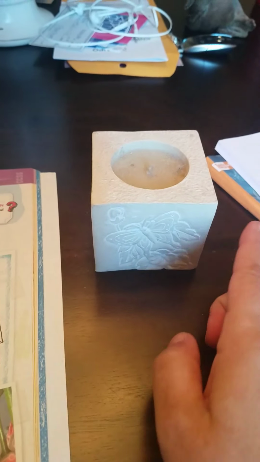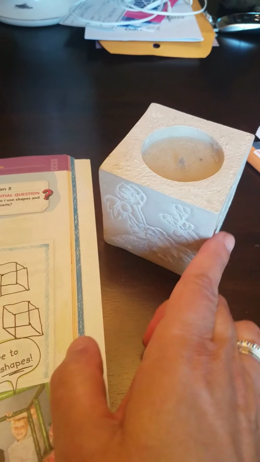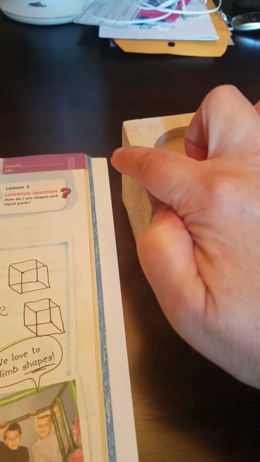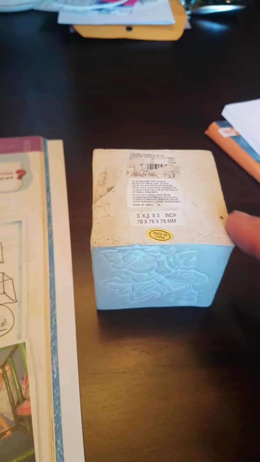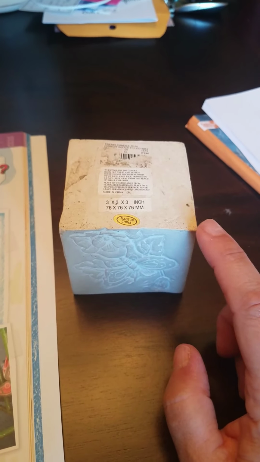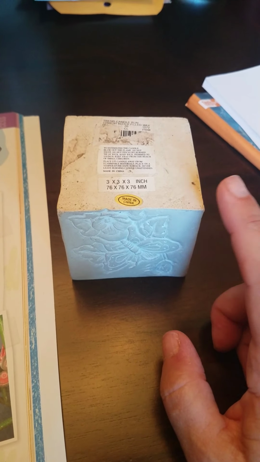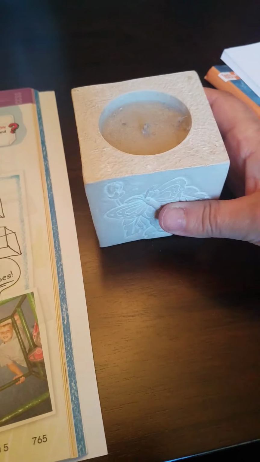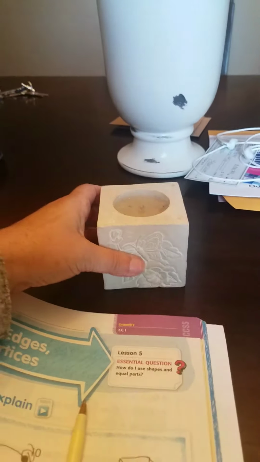1, 2, 3, 4. Then you got to come up here. 5, 6, 7, 8. And you got to count the bottom. 9, 10, 11, 12. 12 edges. A vertex is a corner. A whole bunch of them. The plural for vertex is vertices. 1, 2, 3, 4, 5, 6, 7, 8.